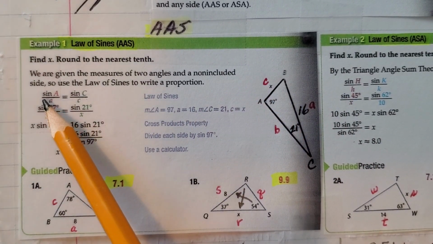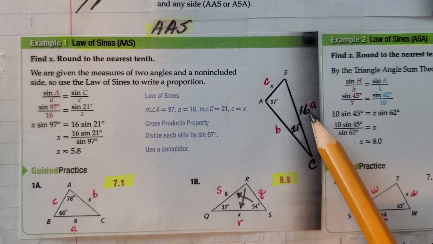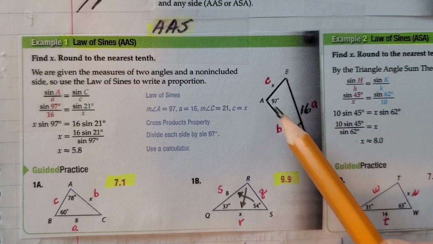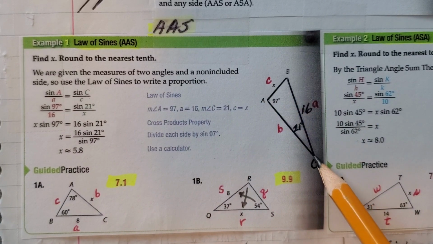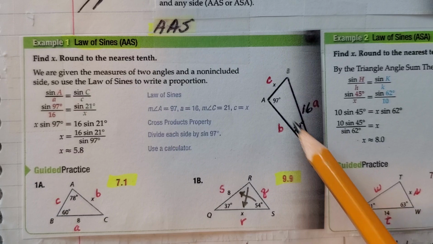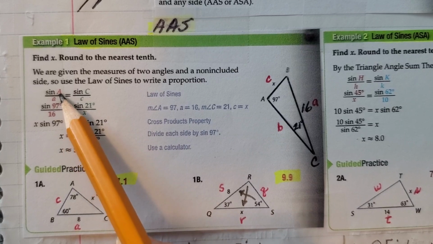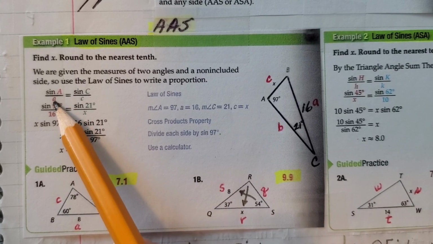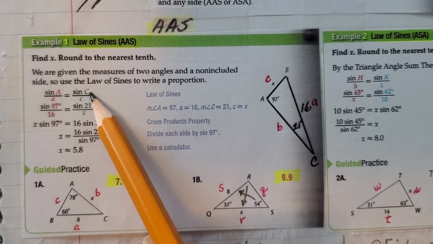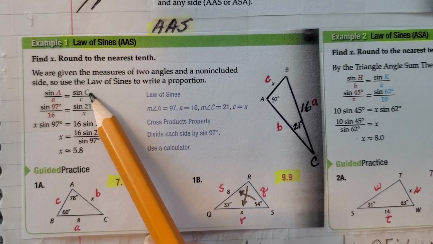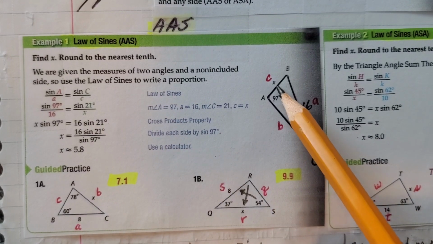So we would say the sine of angle A over little a, because we know angle A and we know little a. So that's why you would write that. Equals the sine of C over little c. Why do we use that? Because we're finding x. So we use the sine of C, which is 21, over x. Okay? So we'd have sine of A over a equals the sine of C over c. We substitute angle A in, which is 97 degrees. We substitute little a, the side opposite angle A, 16. The angle for C is 21 degrees, and the side opposite angle 21 is x.